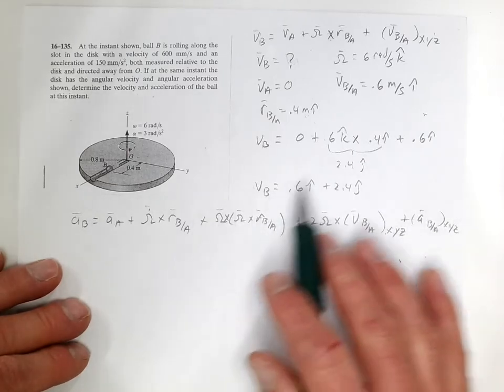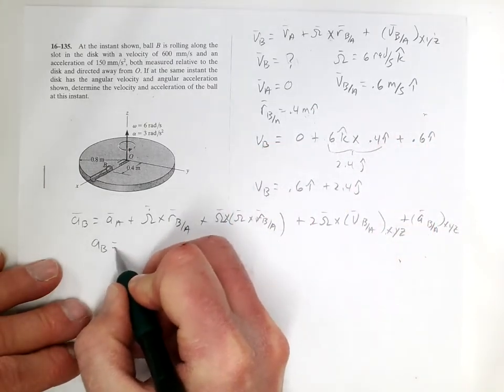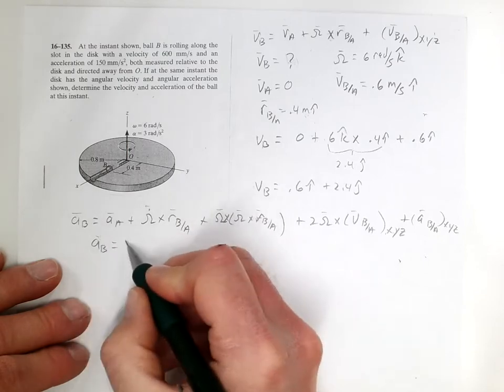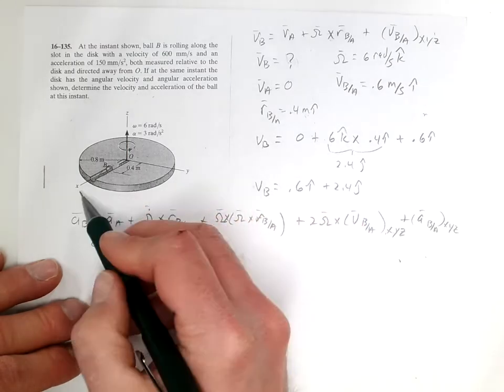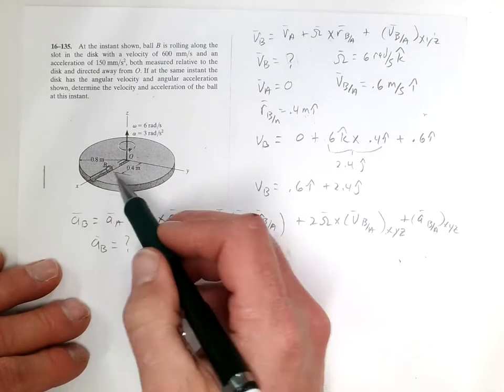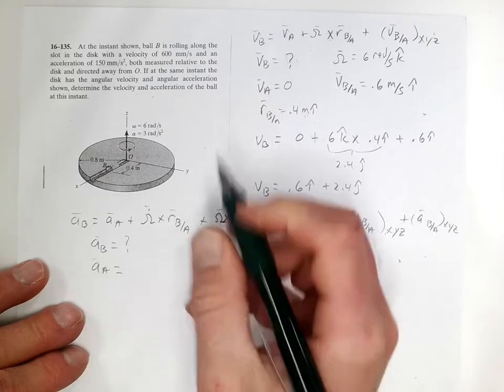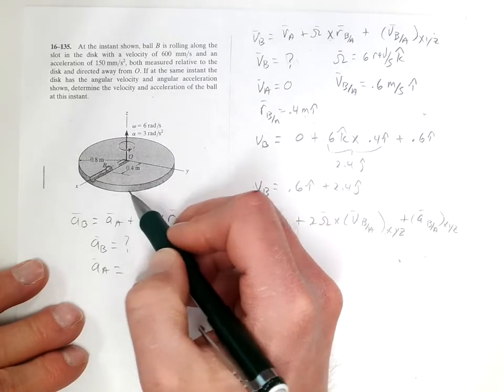So we've already defined these, so let's go on to define AB, the acceleration of B as observed by the outside frame. And that's what we're trying to find. AA is the acceleration of the moving reference frame.